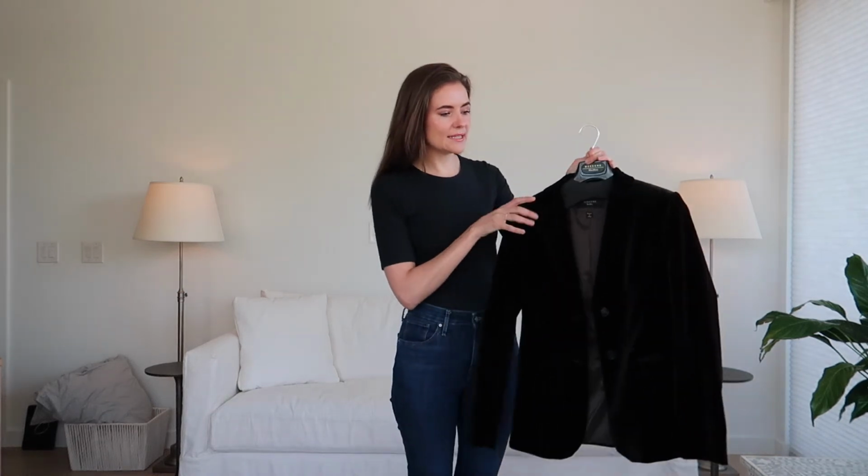Say you see this blazer online and you want to buy it, and you need to make a decision on which size to get, especially if you haven't bought from this brand before. A great idea would be to check what size you have in your closet from this brand. But say you don't have that, okay, you have to go to the sizing chart and you might be in between sizes. All right, so let's think about this for a second.